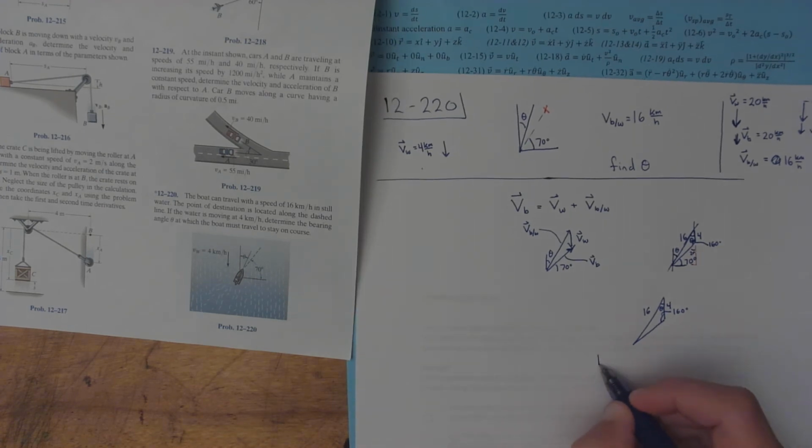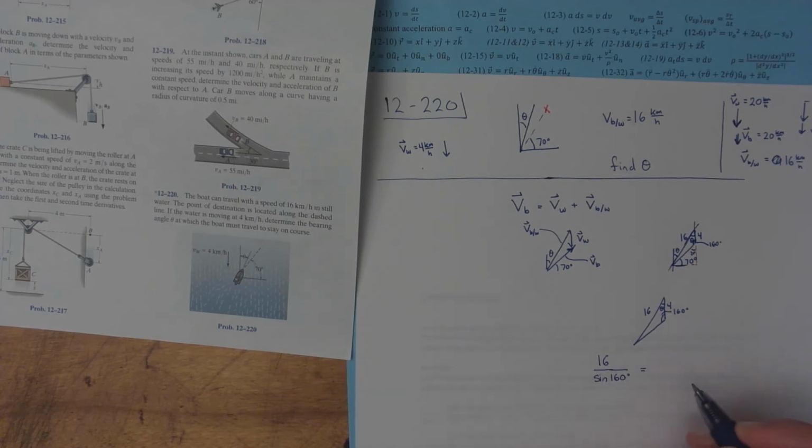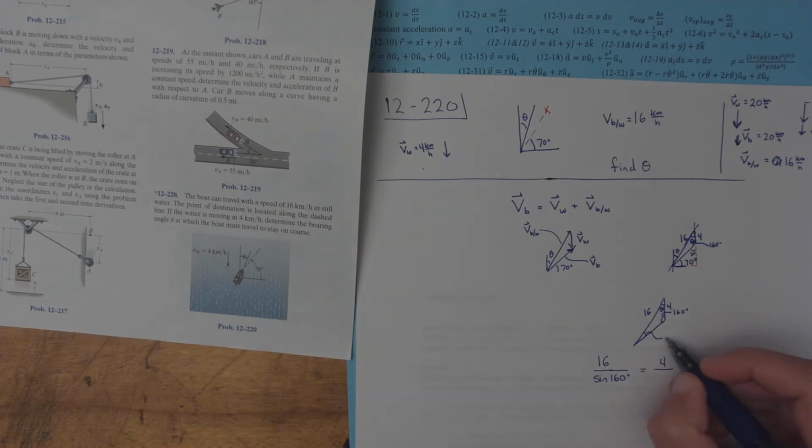So if we take 16 divided by the sine of 160 degrees, that is equal to 4 divided by the sine of this angle. Can I say what this angle is? So the interior angles for the triangle should add up to 180. So we have 180 minus 160, that's 20, so this would be 20 minus theta. I want theta to be in my equation because that's what I'm looking for.